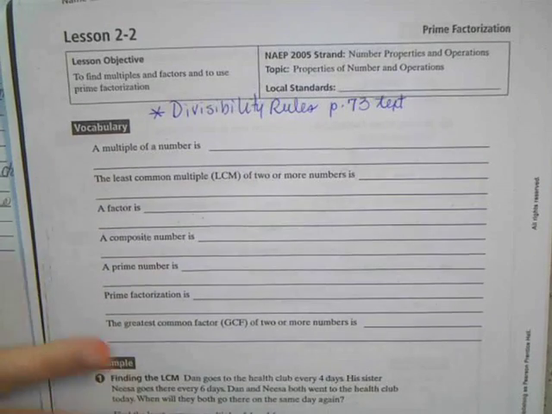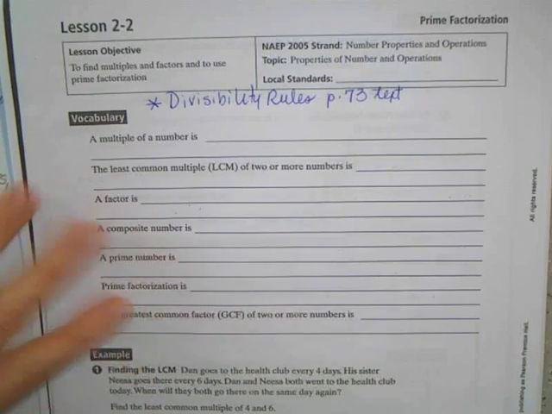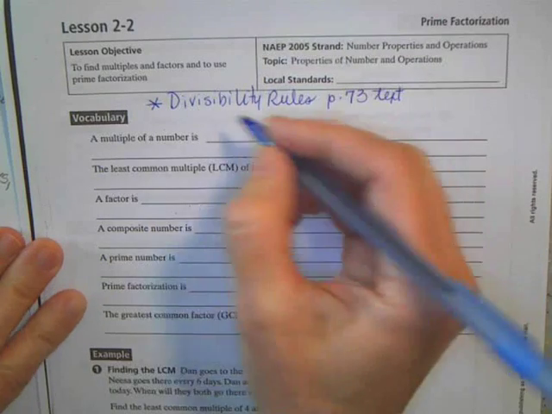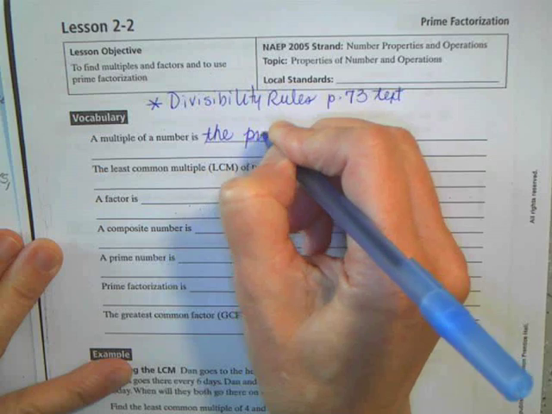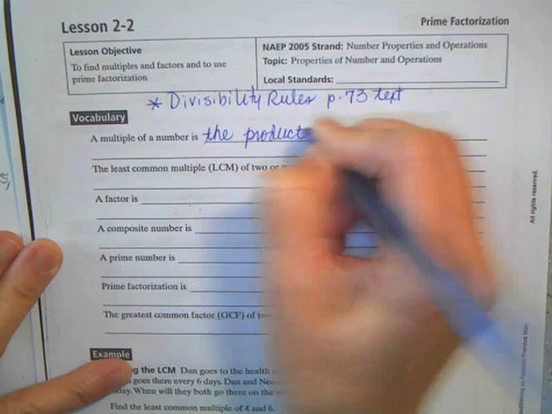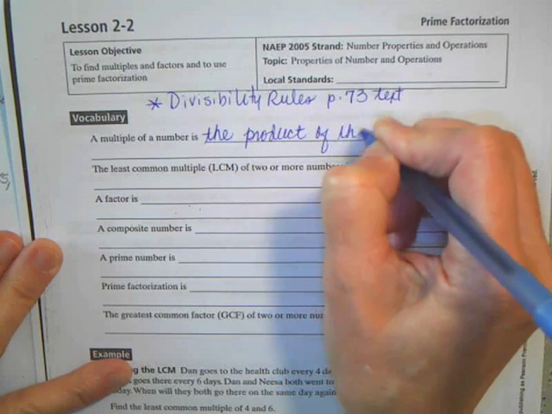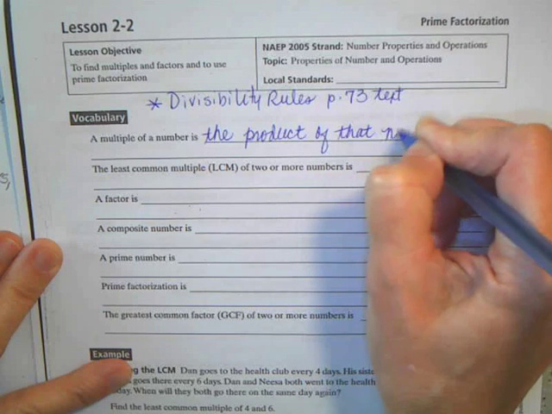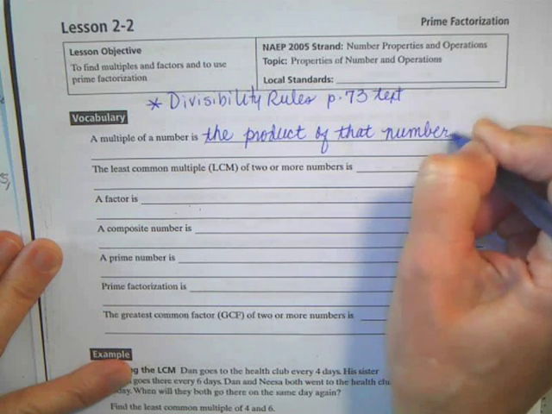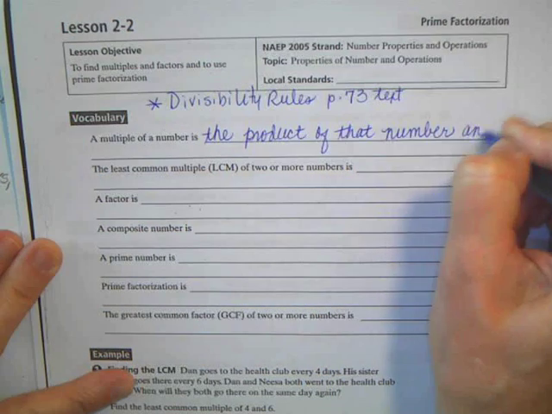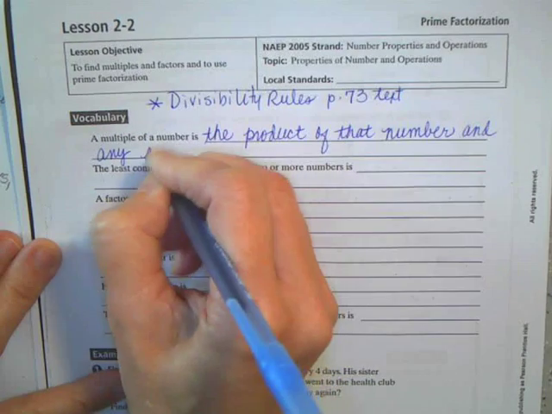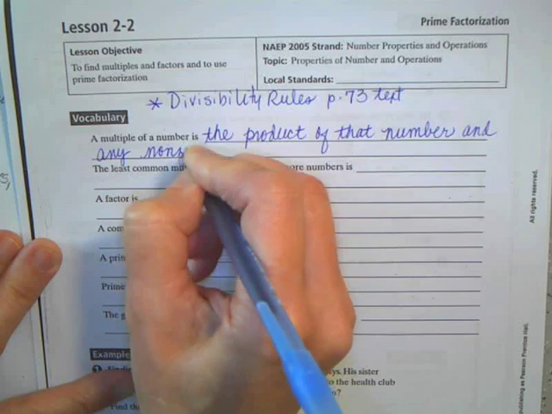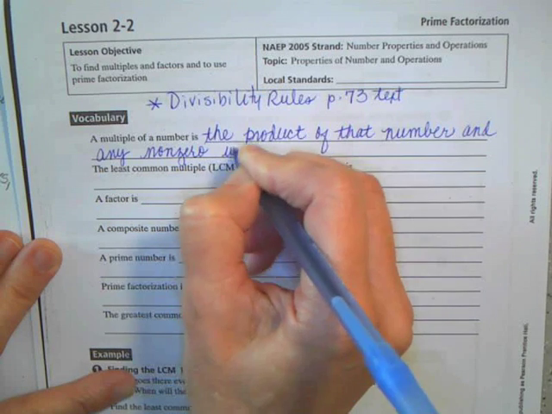All right, so first off, we want to start with multiple. A multiple of a number is the product of that number and any non-zero whole number.